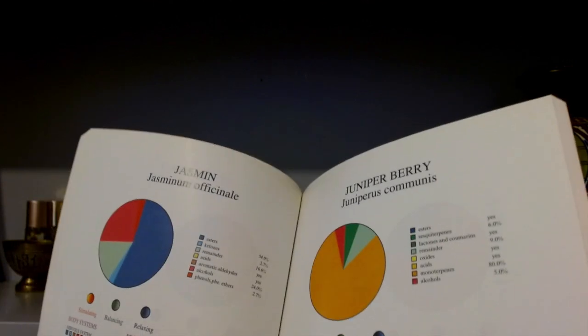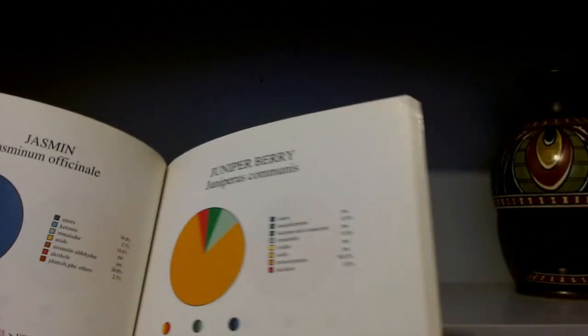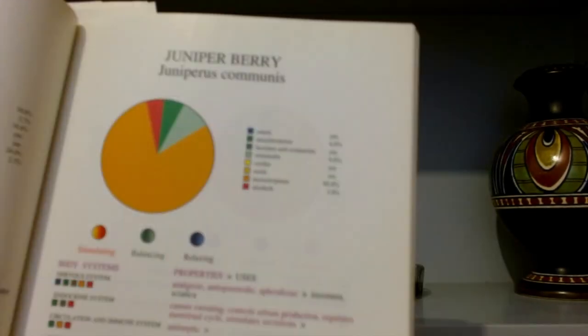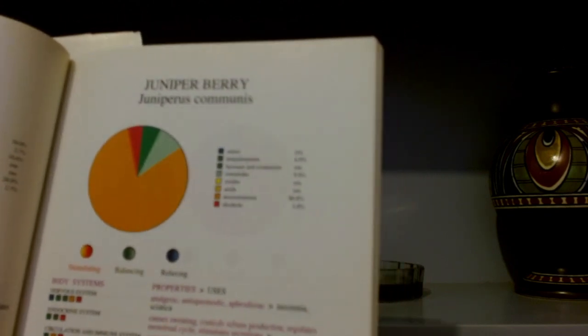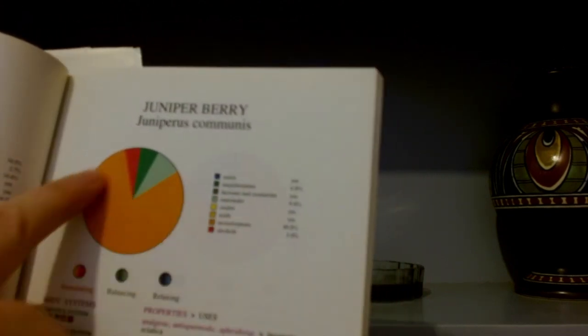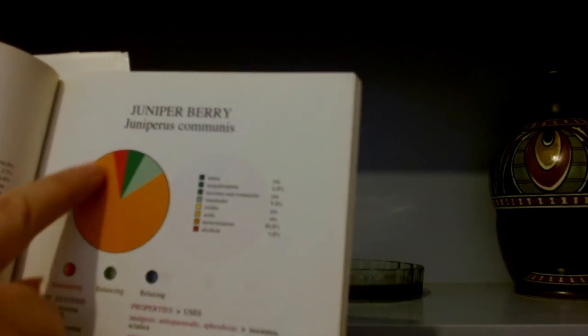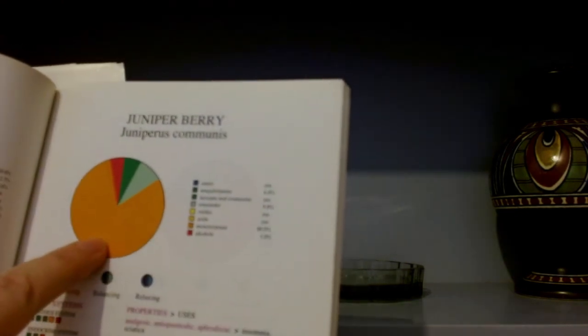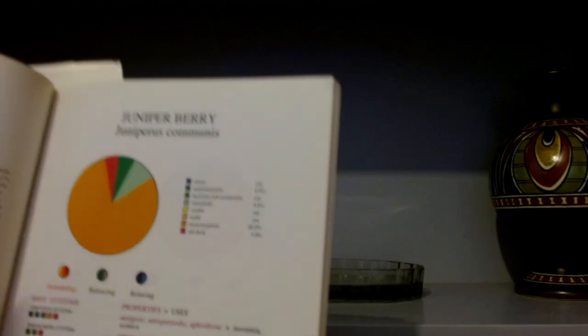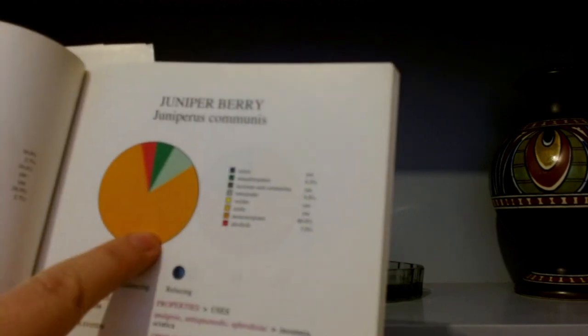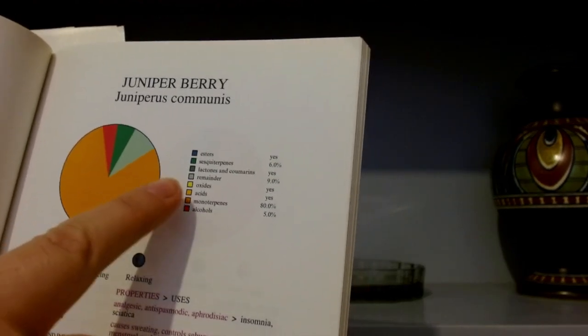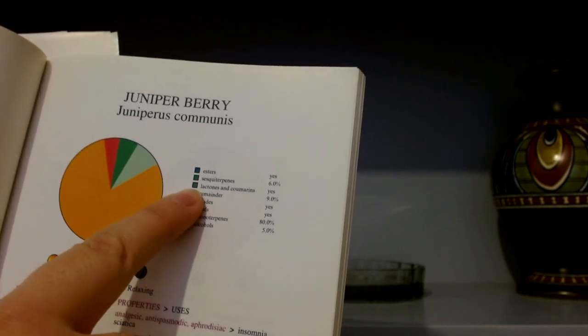And then I wanted to show you this example over here. You can see this is completely different in terms of the color. Wow, this video is so shaky, I'm sorry. It's made up of a majority orange color, and that corresponds to monoterpenes.